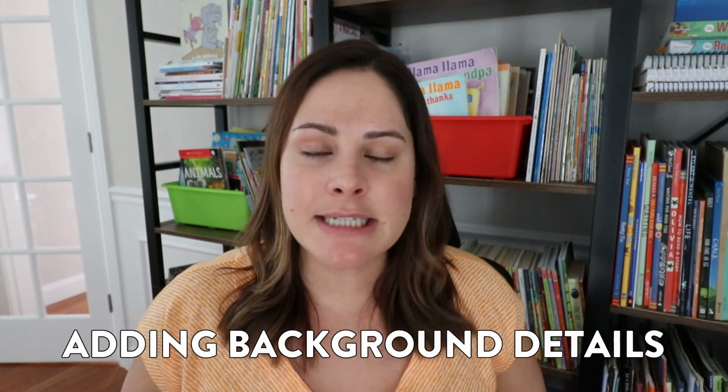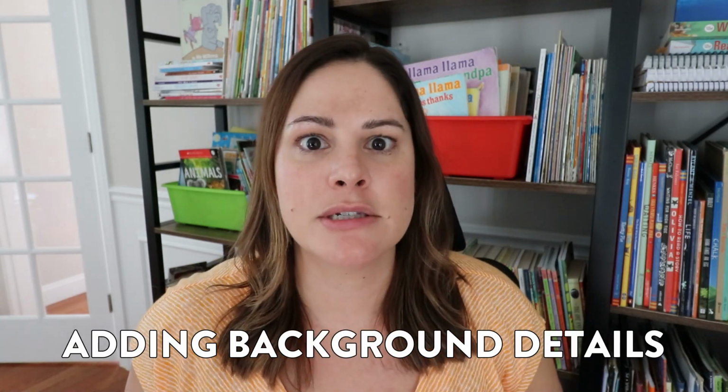All right, in lessons 7 and 8, I really like to talk about the illustrations. So lesson number 7 is talking about adding background details to our illustrations. This lesson really helps students think about the setting of their story, and I like to have them use their 5 senses to walk through what they saw when they were there, what they smelled, what they touched. Walk through those 5 senses and see what they can add to their illustrations to help show those different things.